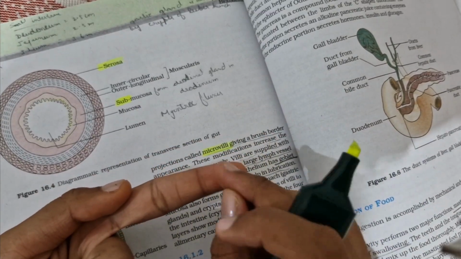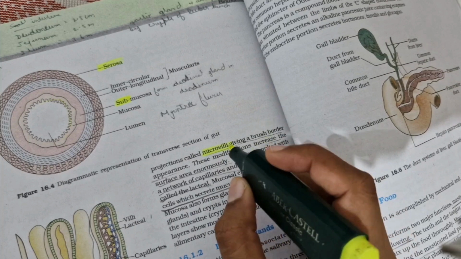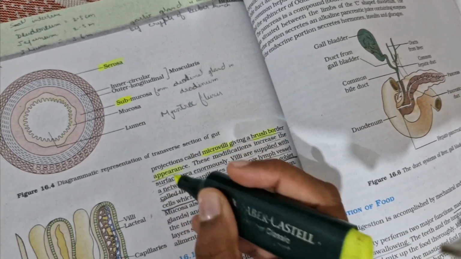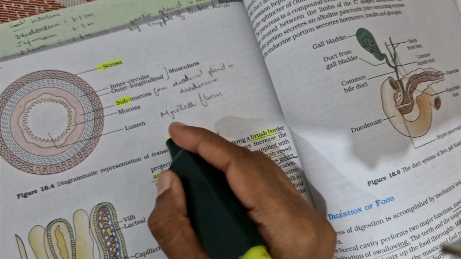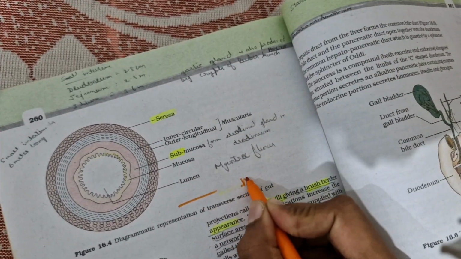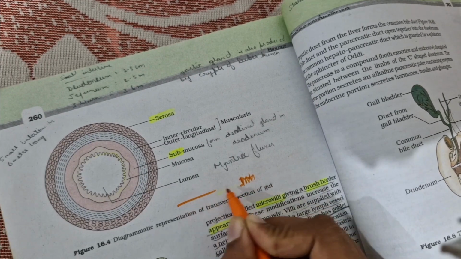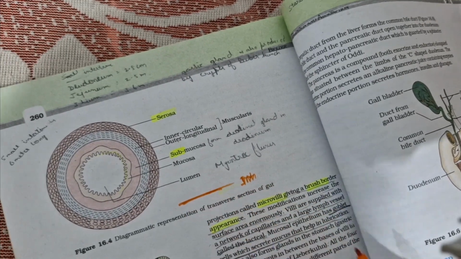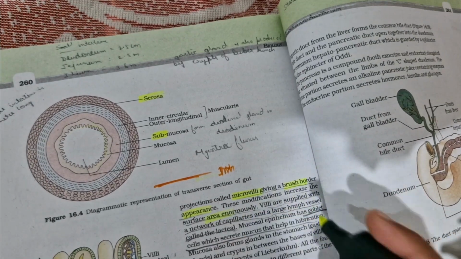A brush has small projections, and similarly here. It gives a brush border appearance to the mucosa. Instead of a straight line, it will be like this, so it increases the surface area for absorption. It can absorb here instead of this small straight line. So it has an enormous surface area, which increases the absorption.